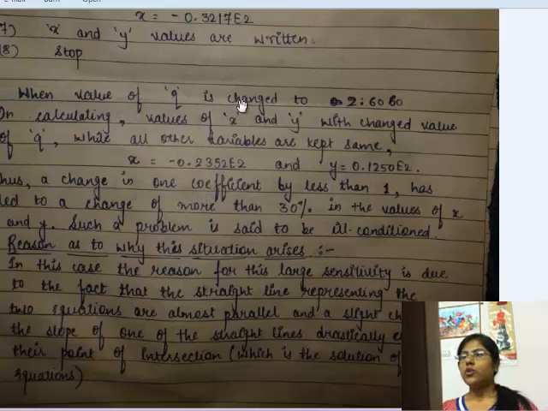When the value of q is changed to 2.6060, on calculating the values of x and y with the changed value of q while all other variables are kept the same, x equals minus 0.2352 E2 and y equals 0.1250 E2. Thus, a change in one coefficient by less than 1 has led to a change of more than 30% in the values of x and y. Such a problem is said to be ill-conditioned.